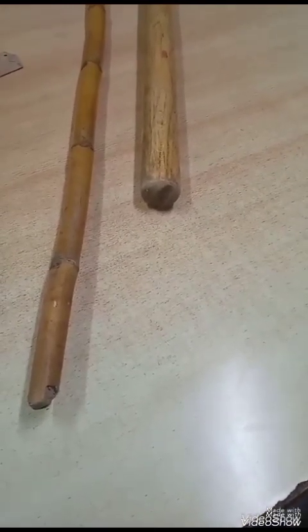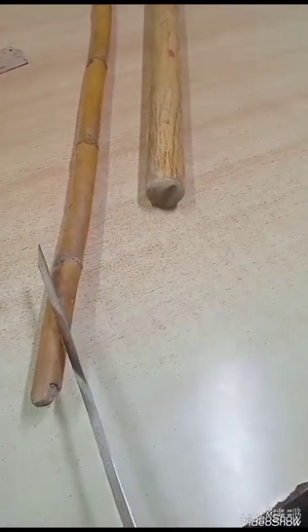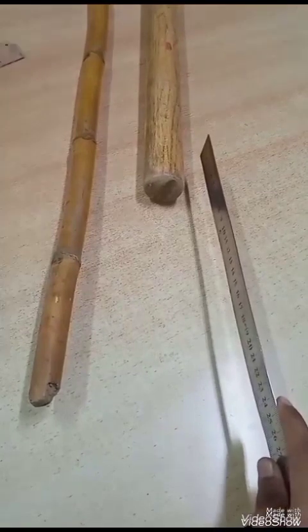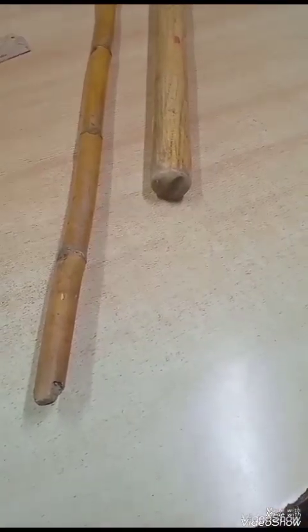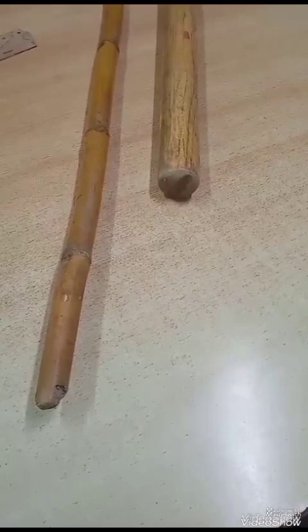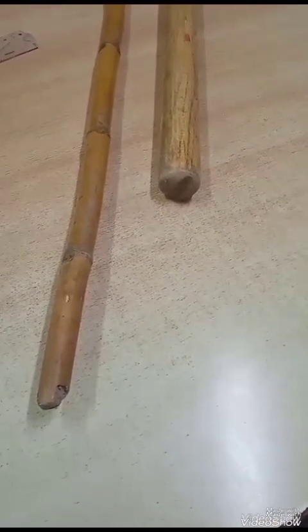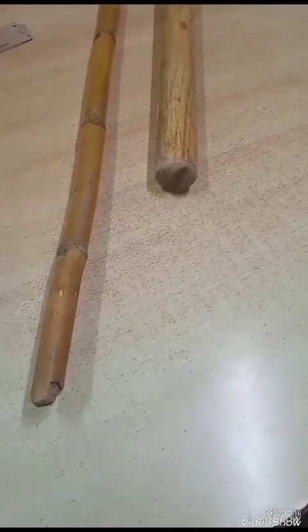Now we have 2 sticks and you have to find out the long one and the short one. So which one is long? Very good. This one is long and this one is short. Your answer is correct. Very good. You all know that the things which are longer than the other, we call them long, and the things which look like short or shorter than the other object, then we call them short.